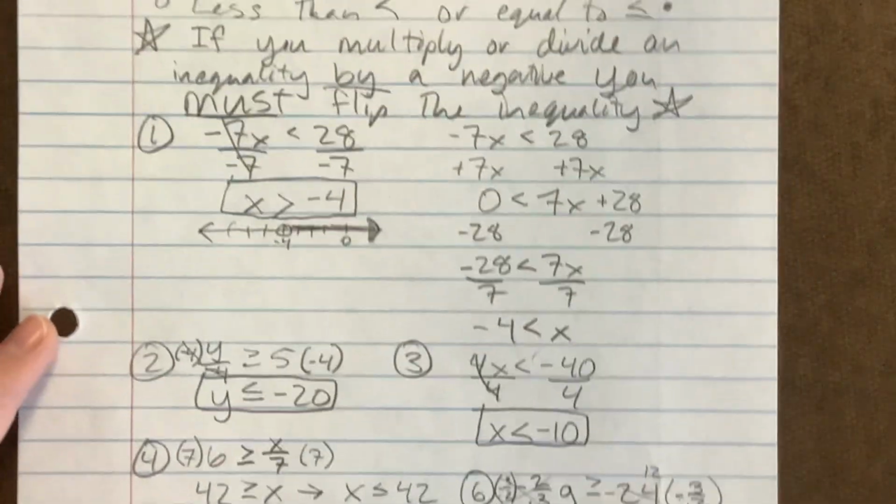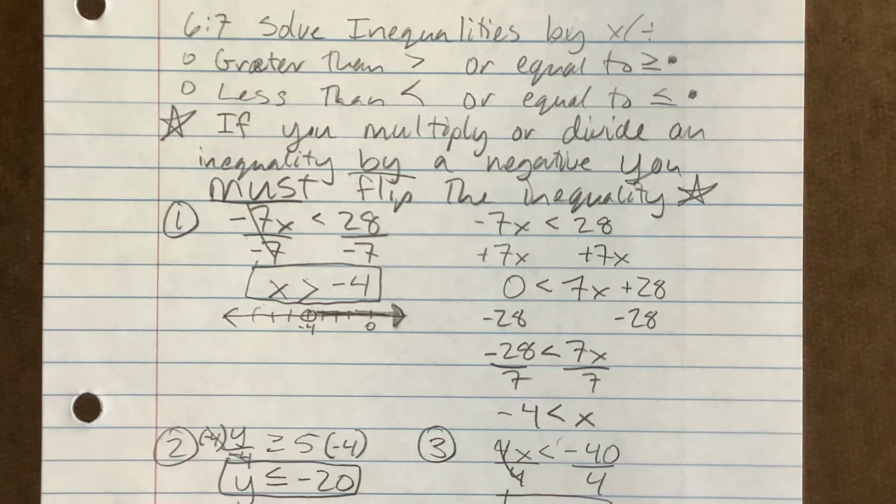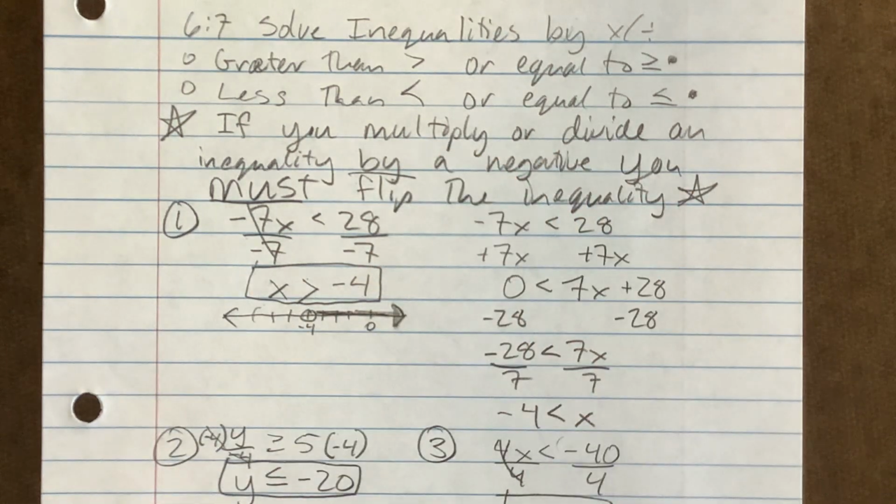Again, the big thing to remember with inequalities is if you multiply or divide an inequality by a negative, you must flip the inequality. So it goes from here to here or here to here. Okay, that's the big thing to remember.